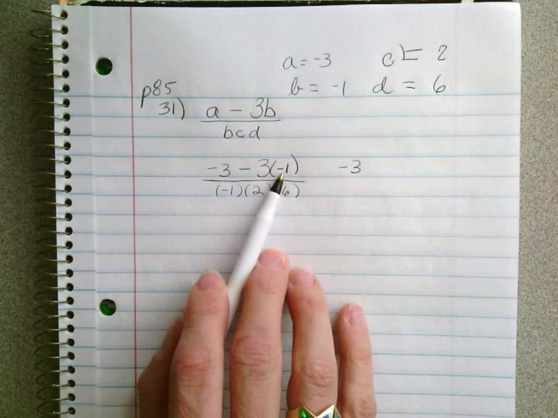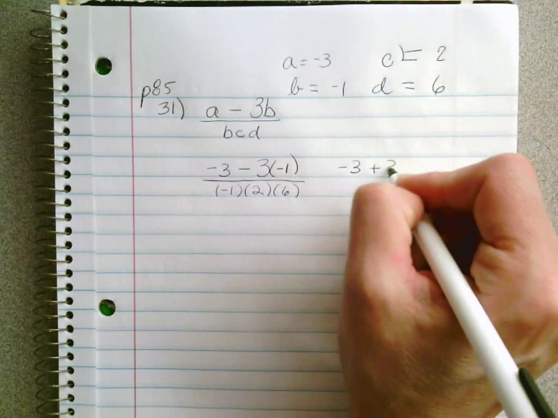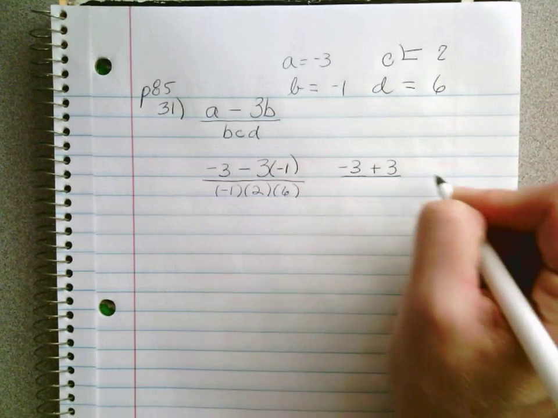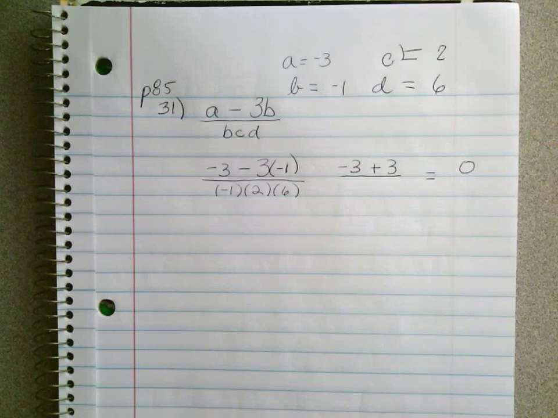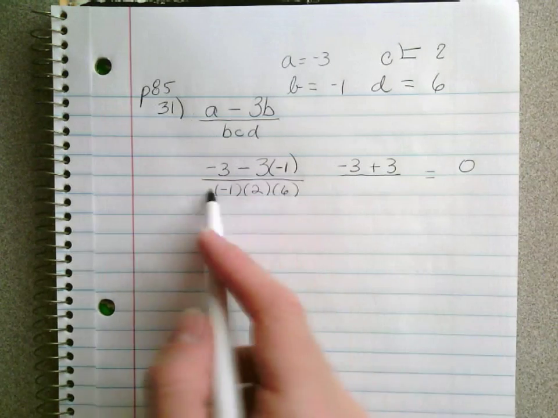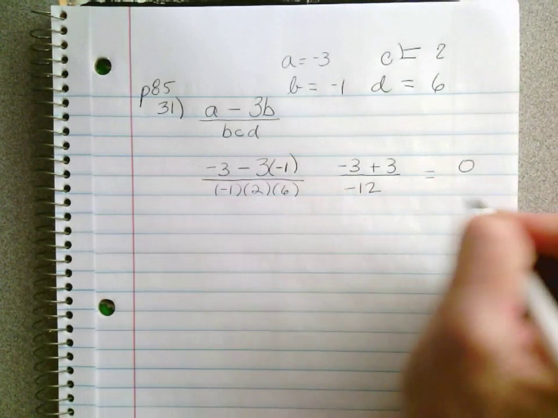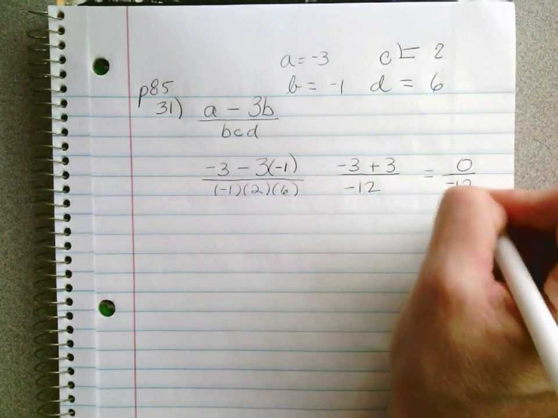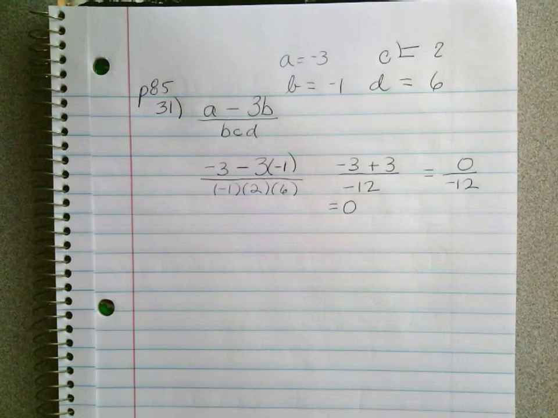And what's negative 3 times negative 1? Very good. My numerator is a 0. I could quit right here because 0 divided into whatever number of groups this is, negative 12, is still going to be a 0. If you get a 0 in your numerator, that's fine. I can take nothing and divide it into 12 groups. I still have nothing. Kind of like my wallet.